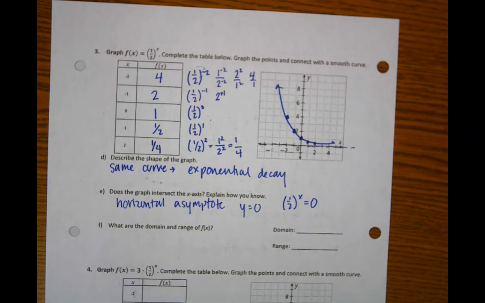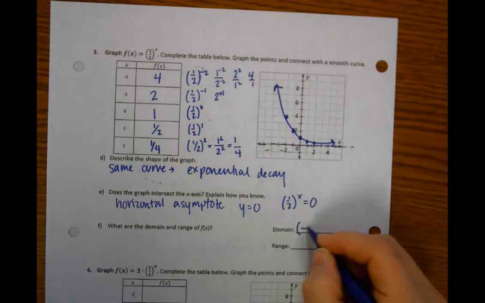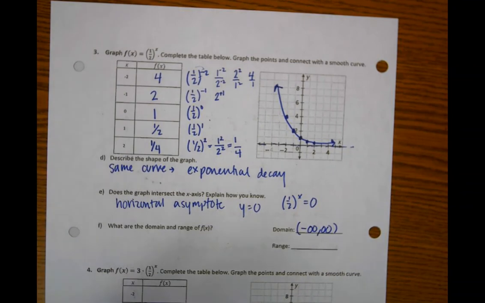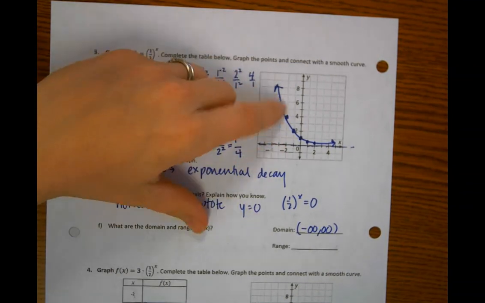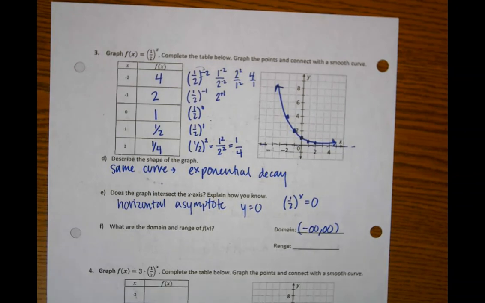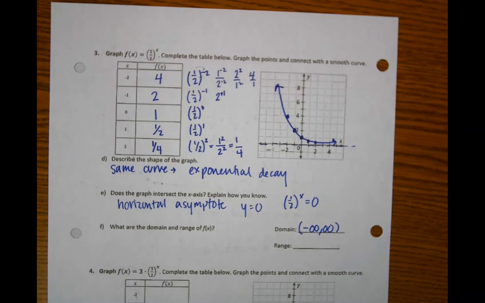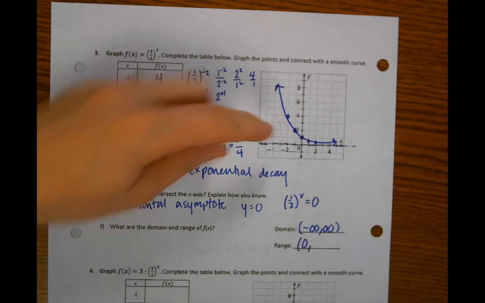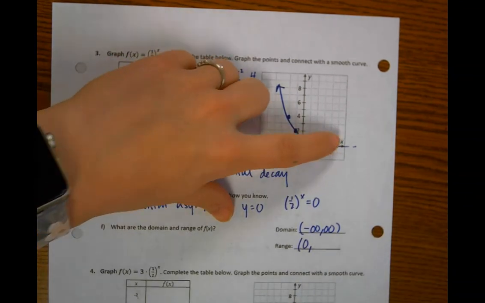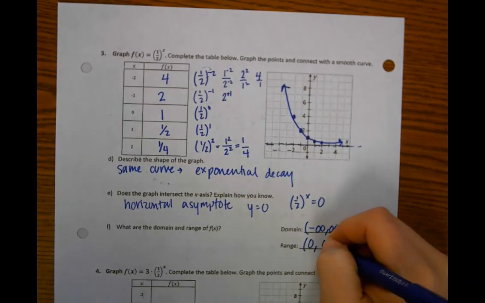And then my domain and range actually did not change. My graph is still going in both directions for my x values. I can still use any and all x values. Though my graph is going the other direction, it's now decaying instead of growing. It still is getting closer and closer to 0, but never touching it. It's on the other side of my graph, but it's still going from 0 and then using all of the y values above that. So from 0 to infinity.